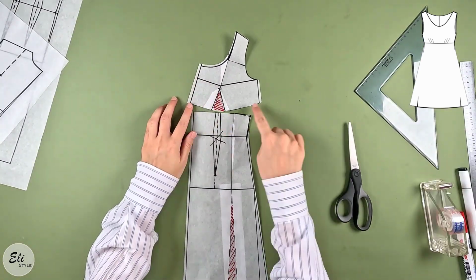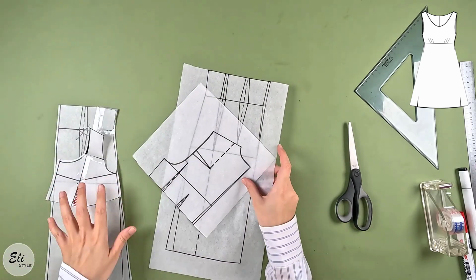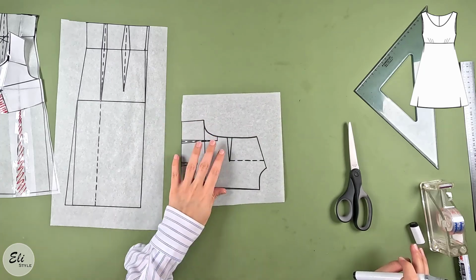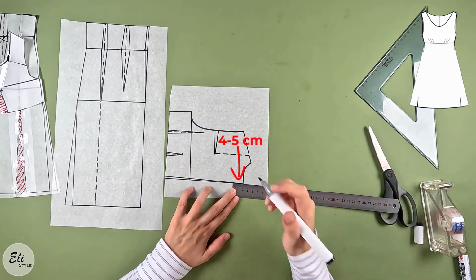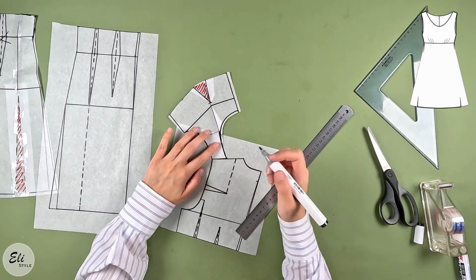These are the front pattern pieces. For the back, start by designing the neckline. You can use the front pattern as a guide.